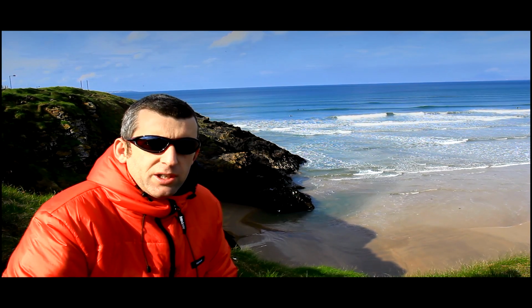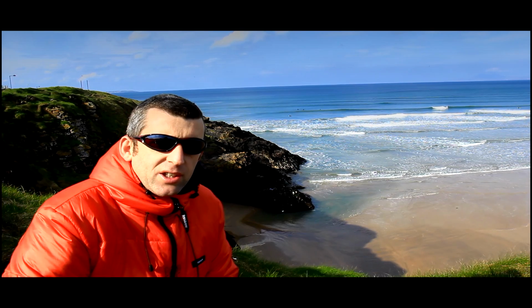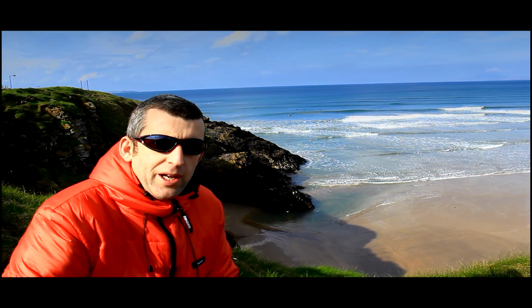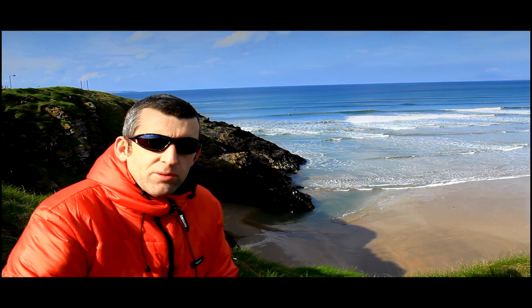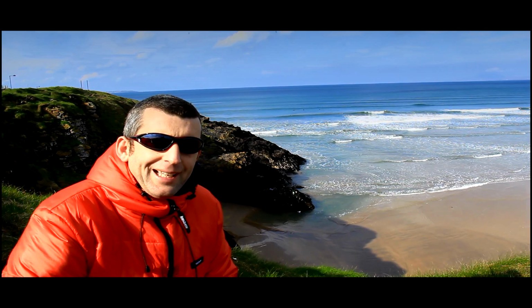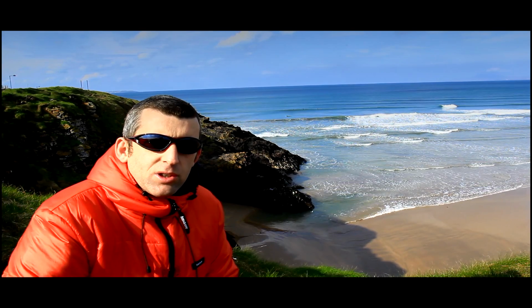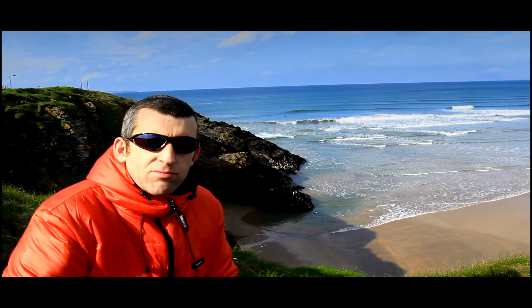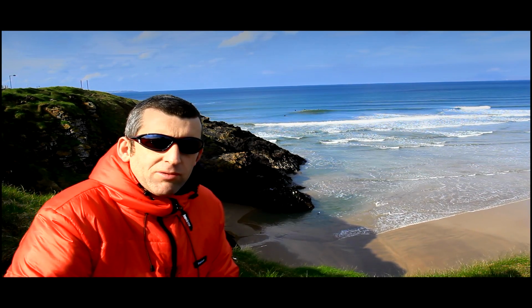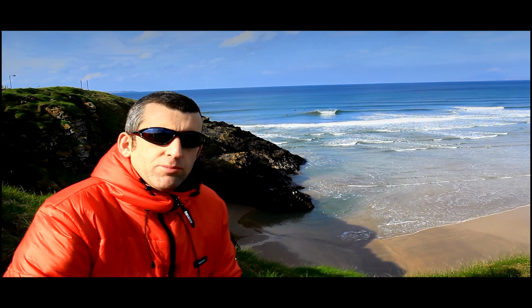If there's waves on a beach, you can be guaranteed there's rips. Other things that cause rips other than waves is like if you have a river emptying onto a beach, or if you have a big tide, like a 4 metre difference in your high tide and your low tide, that can sometimes cause a rip. That happens at places like Rosses Point in Sligo. These big rip tides come in there, and that's where the name comes from.